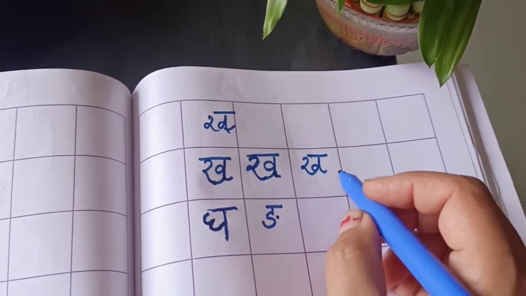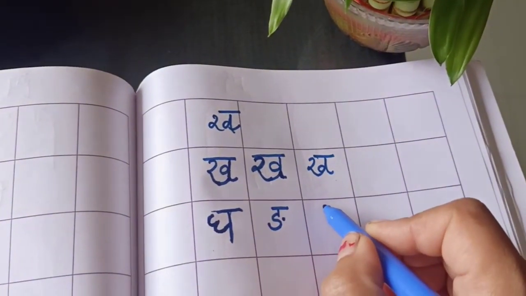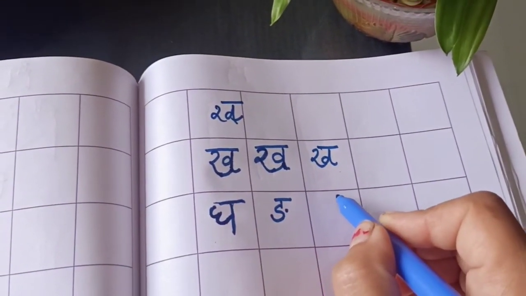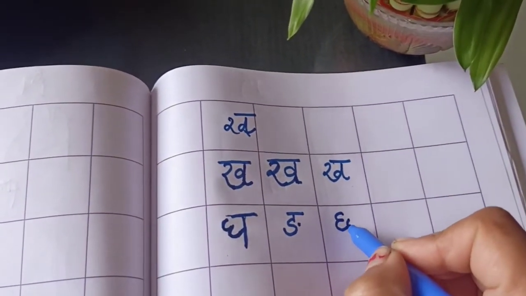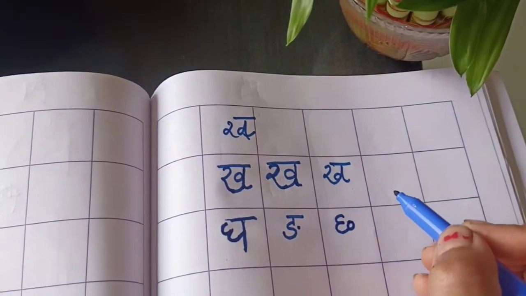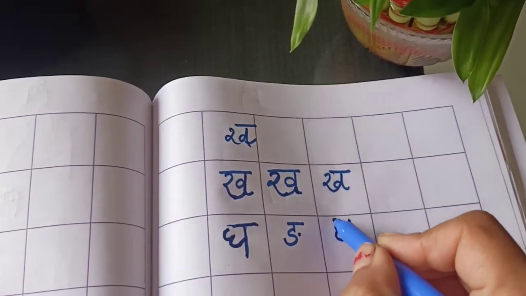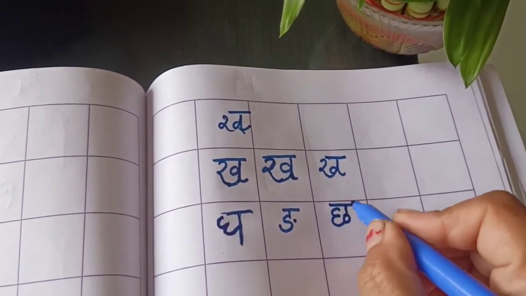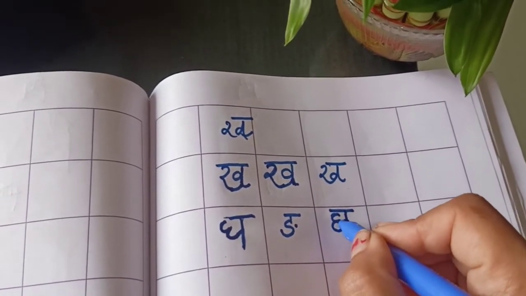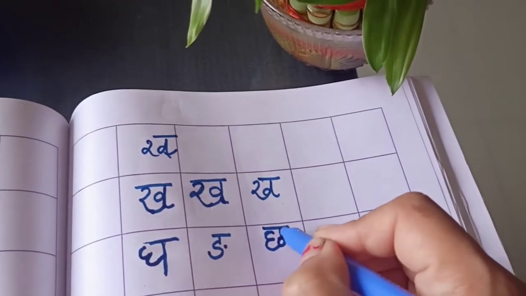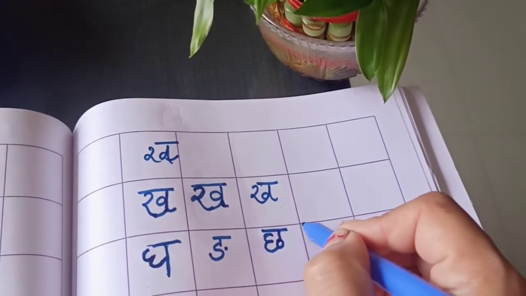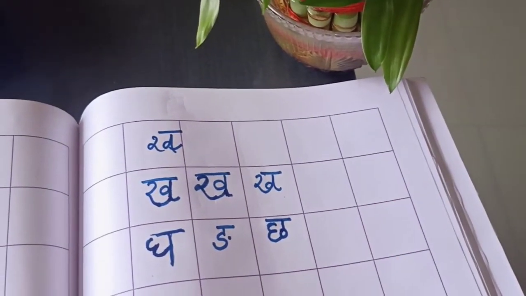Okay, and the next one is Ch. So how to write Ch? Put opposite 3, put O on its leg and standing line and sleeping line. You can teach the kids that way.